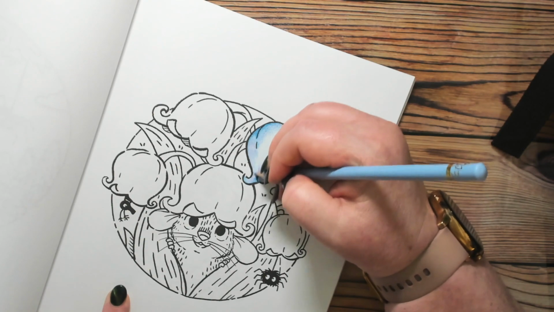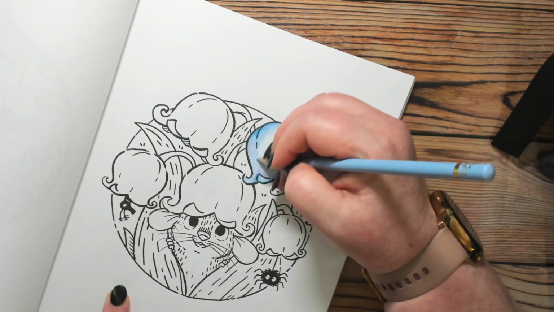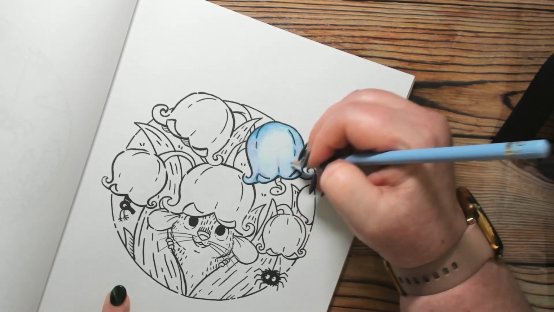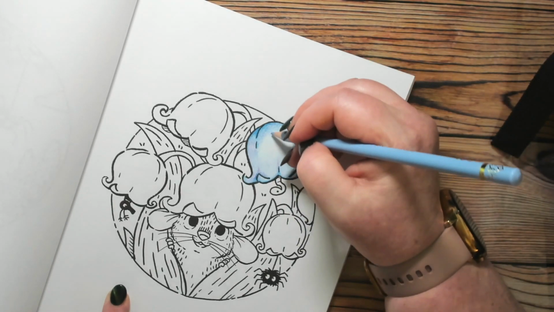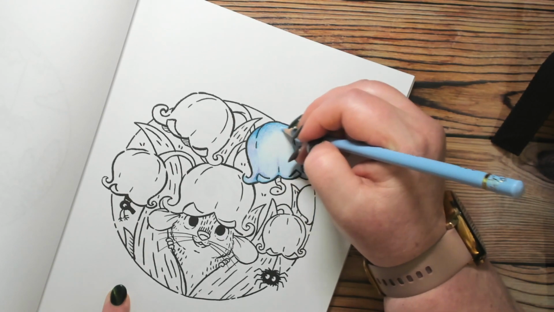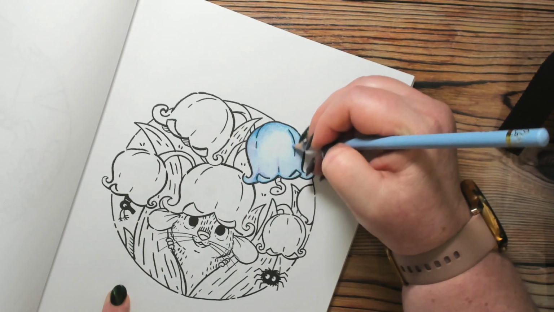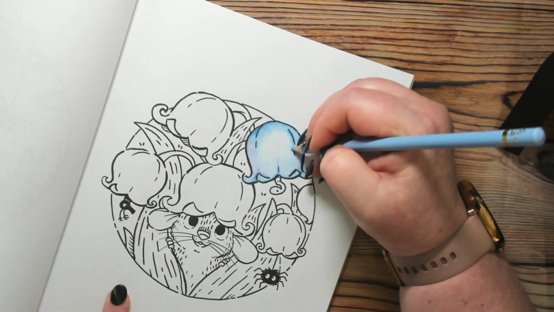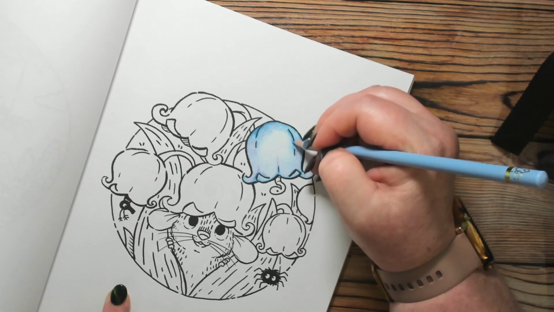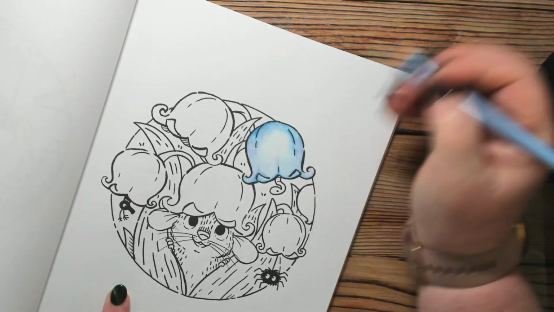I'm putting a little bit more pressure on it over here where that curve of the flower is coming in. Leaving that center highlight open. We're going to just shrink that highlight just a little bit by coming through here, and spreading out that blue.